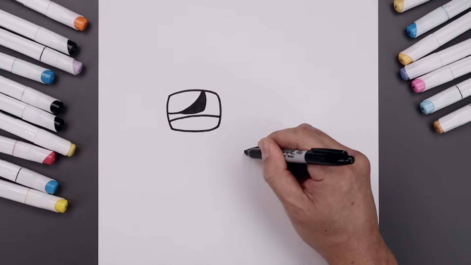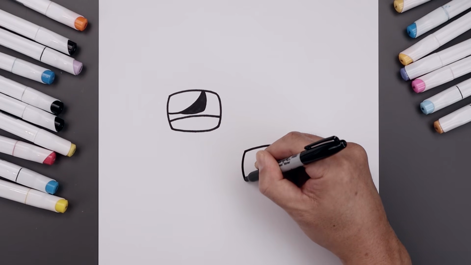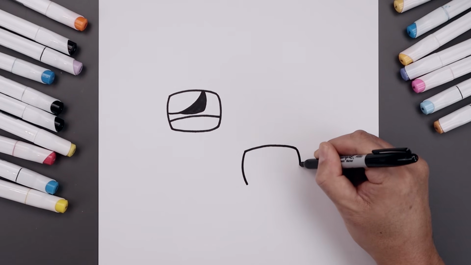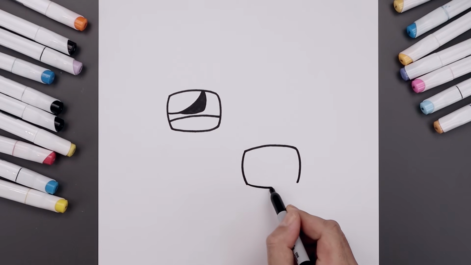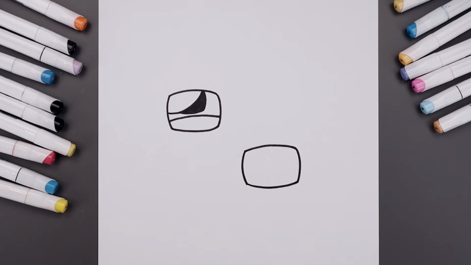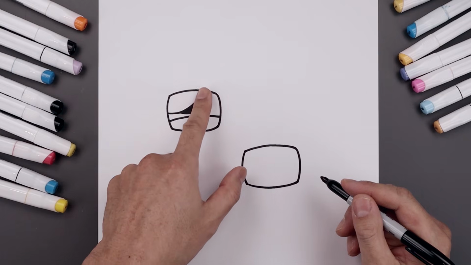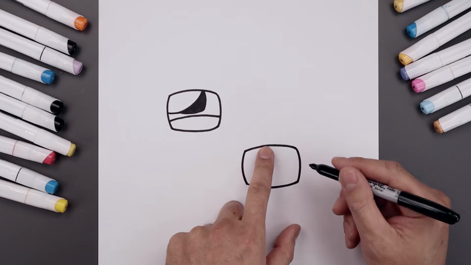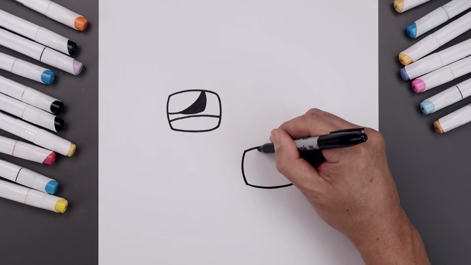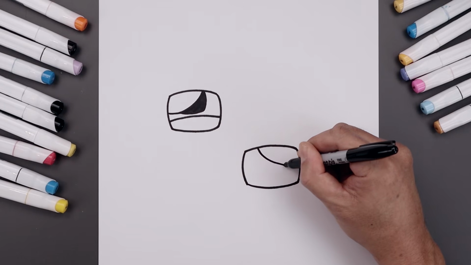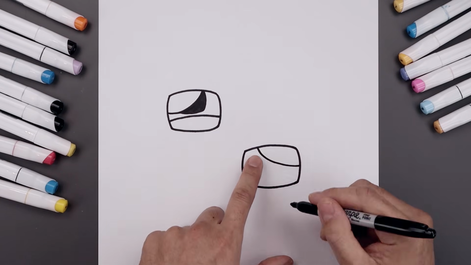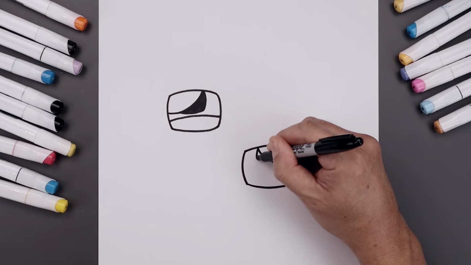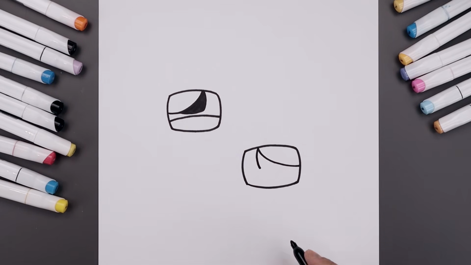Let's round out the side of the eyes. And then we'll curve the bottom. I want to draw that same eyelid in the opposite direction. So starting on the top left, bend this down, and then out. Let's go back up to the top, curve the pupil, coming around towards the bottom.